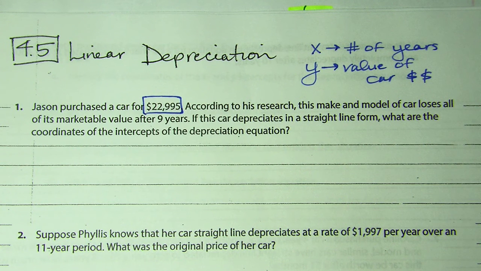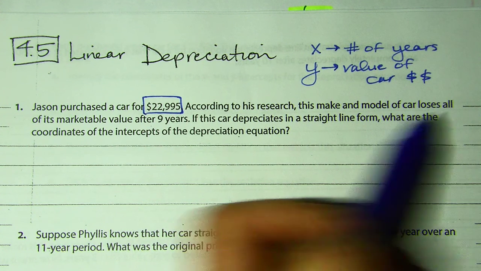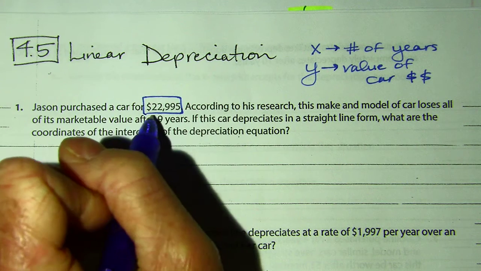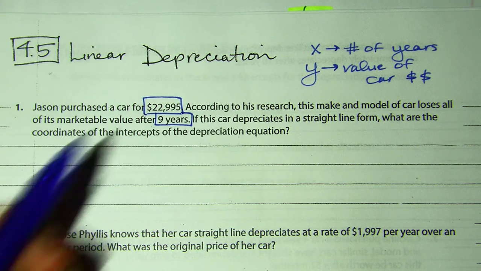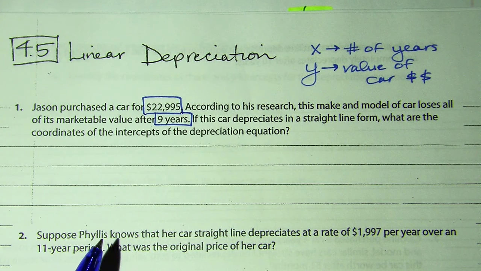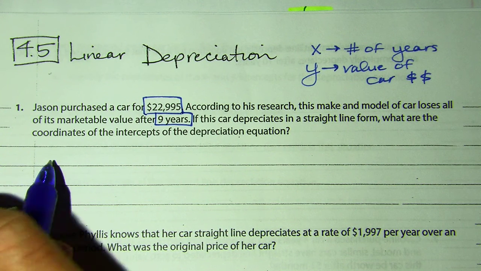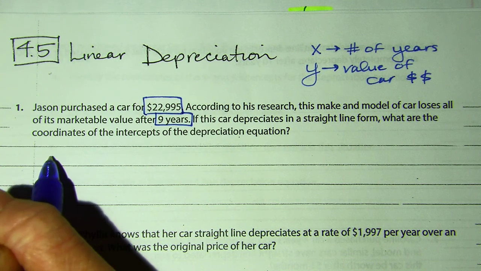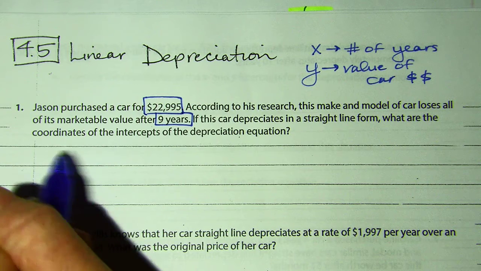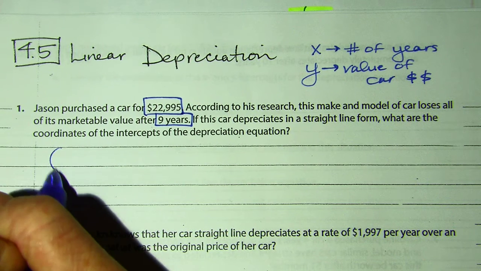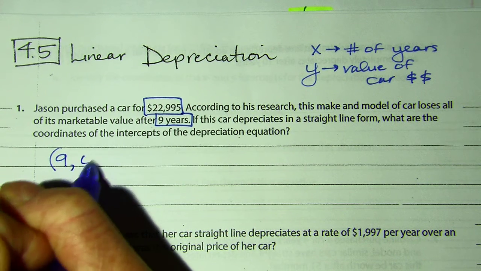So this says that according to his research, this make and model, so maybe this is Kelly's Blue Book that told him this, the model of the car loses all of its marketable value after 9 years. If it depreciates in a straight line form, what are the coordinates of the intercepts? So my intercepts would be, remember x is number of years. So in 9 years, the car is worth $0.